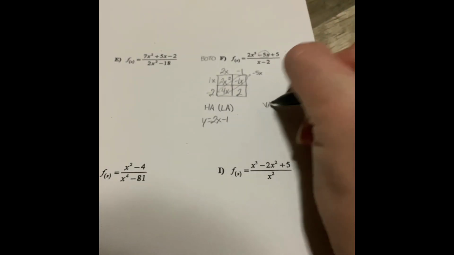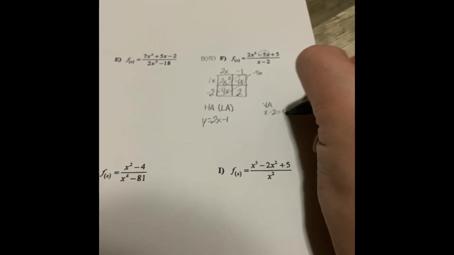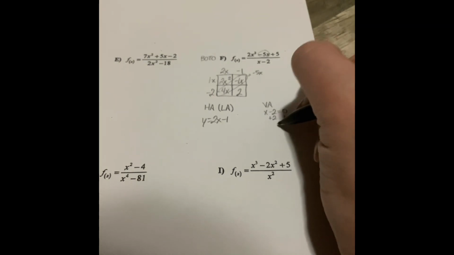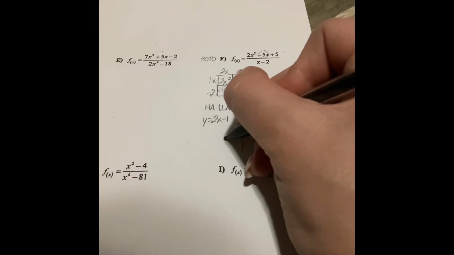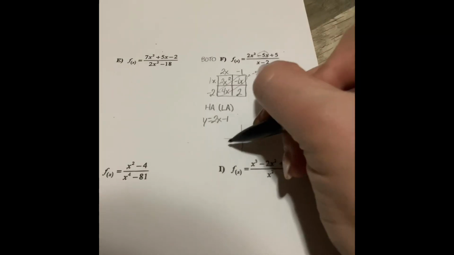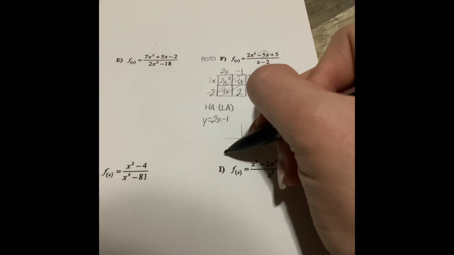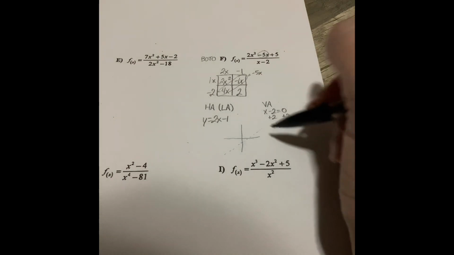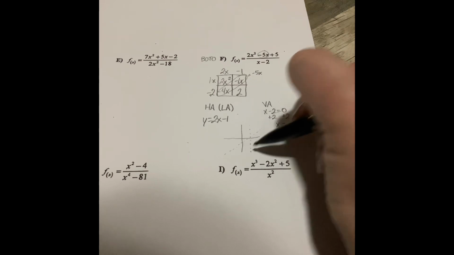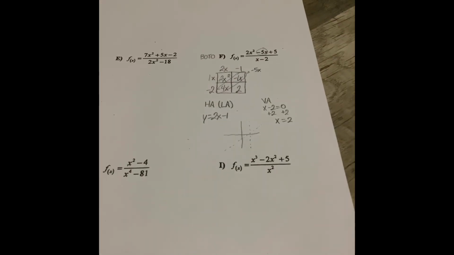And then your vertical asymptote is going to happen when x minus 2 equals 0. So we get a vertical asymptote at 2. So this linear asymptote would look something like this-ish. And then that vertical would look something like this. And again, these aren't perfect. I am freehanding these. This is just to give you an example of what it looks like.